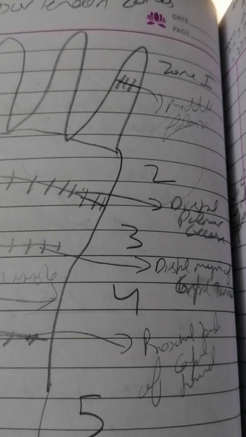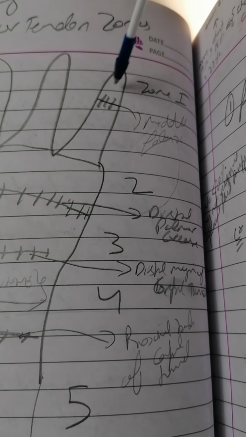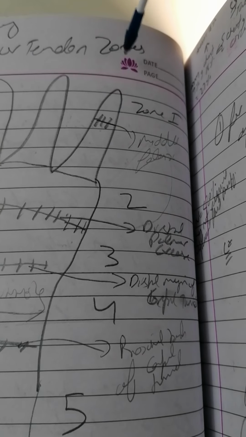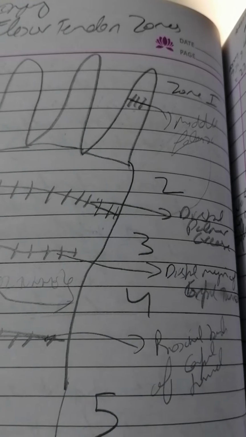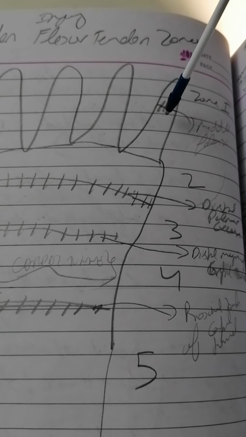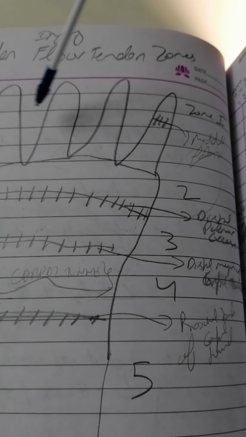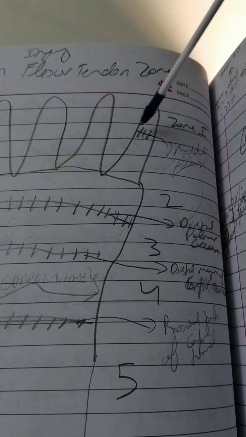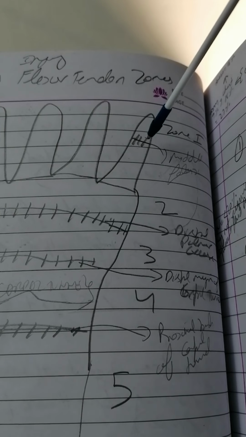All right, here is your zone 1. Zone 1 includes FDP and runs from your middle phalanx towards the distal side. It's the same for each finger, so I'm not describing every zone for every finger; I've just taken the little finger as an example. So zone 1 is everything distal to the FDS insertion, and it includes FDP.